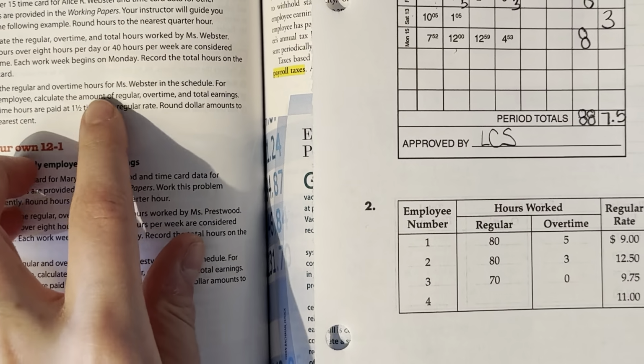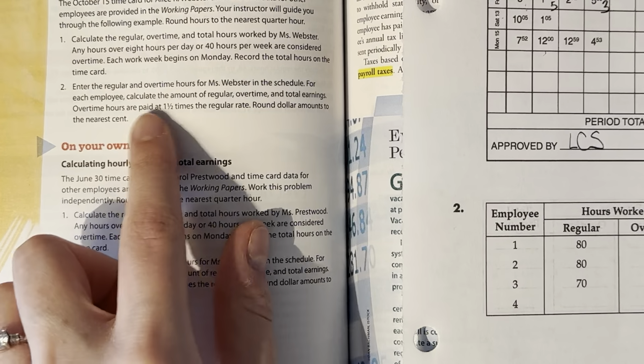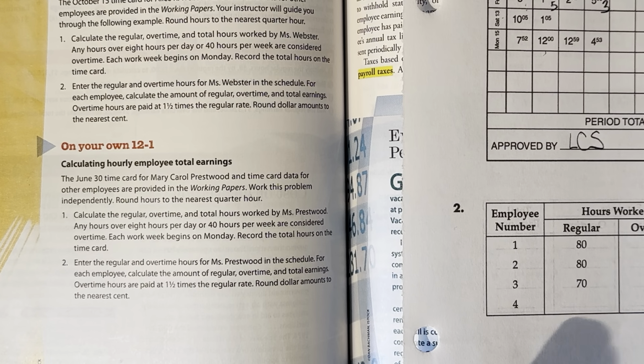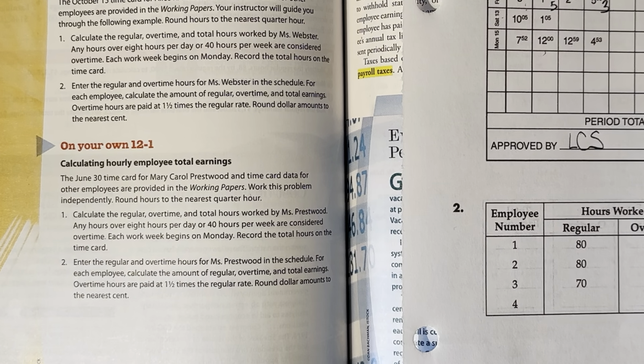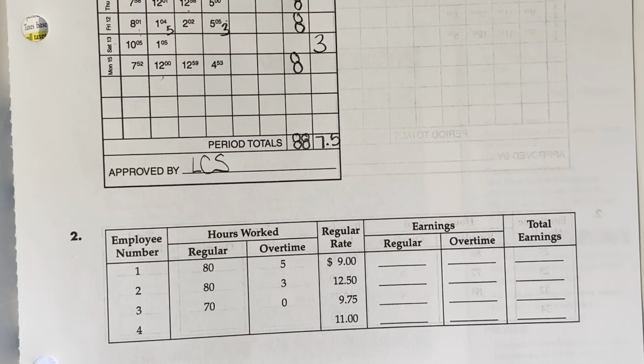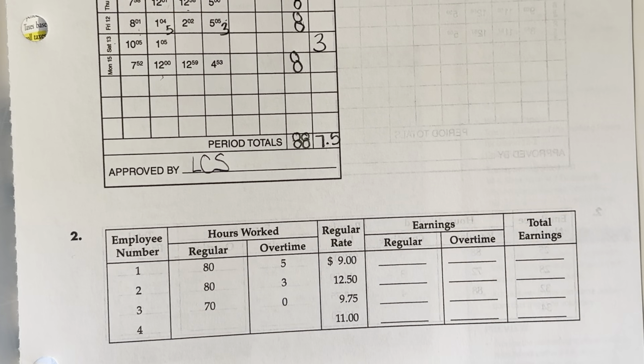Enter the regular and overtime hours for Miss Webster in the schedule. For each employee, calculate the amount of regular, overtime, and total earnings. Overtime hours are paid at time and a half, the regular rate. Round the dollar amounts to the nearest cents. Okay, so employee number 1, let's see here. Let's do what they said first.